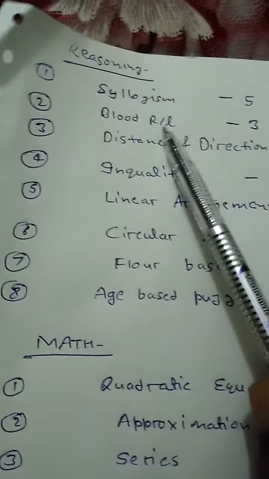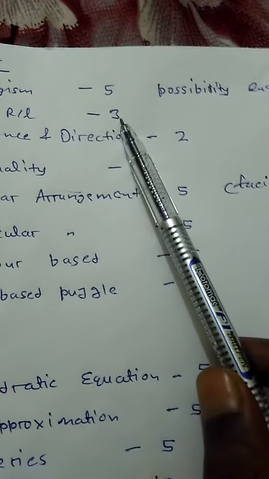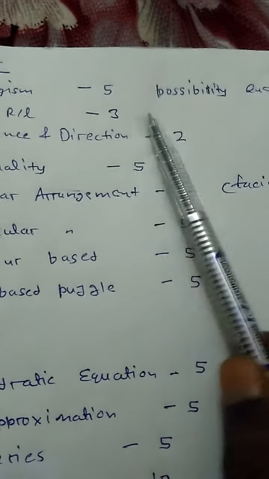The second concept is blood relation. It provides 3 marks and is very easy to solve. The third concept is distance and direction.